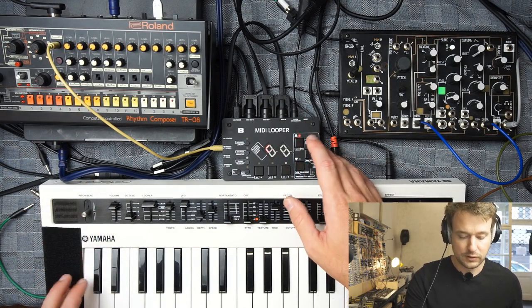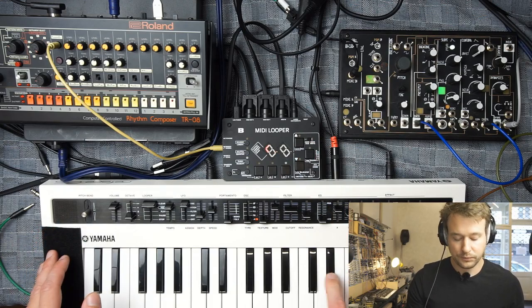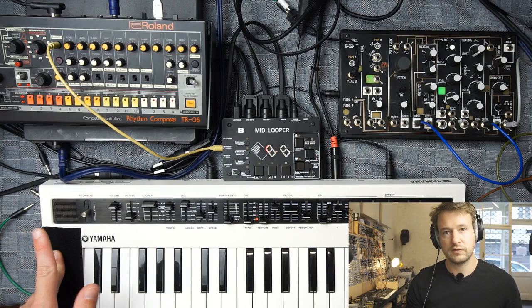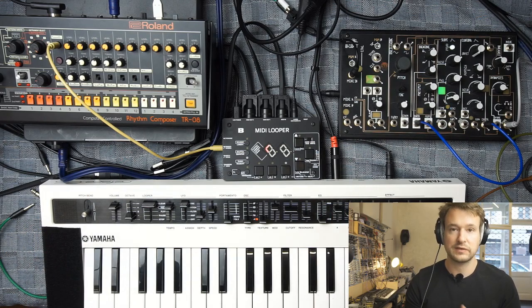So clear this. So the retrigger will basically take what you play, and it will restart the envelope. It will send MIDI note off and MIDI note on.